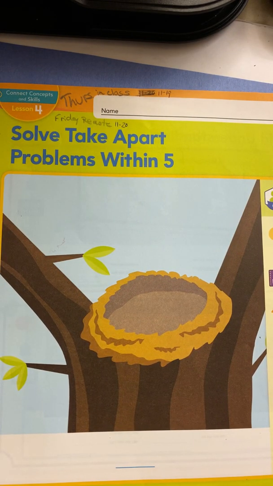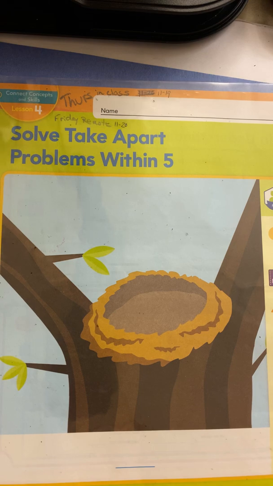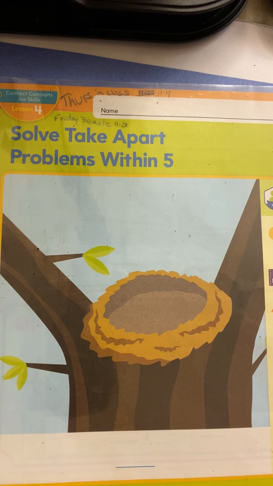So first of all, we're going to take a look at the nest. I'm going to tell you a little bit about this. Let's think about what this problem would be about. Pablo sees 4 birds in the tree. He sees 2 birds on the branch. The rest of the birds are in the nest. How many birds are in the nest?